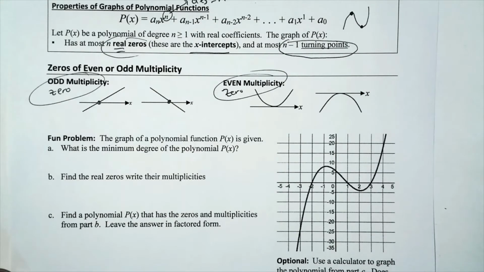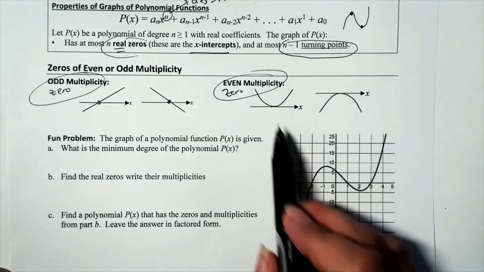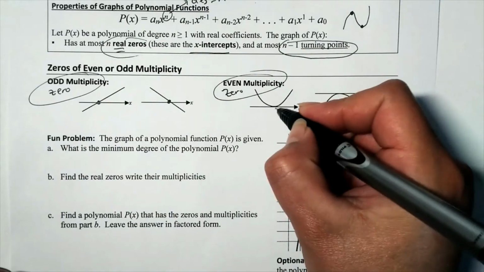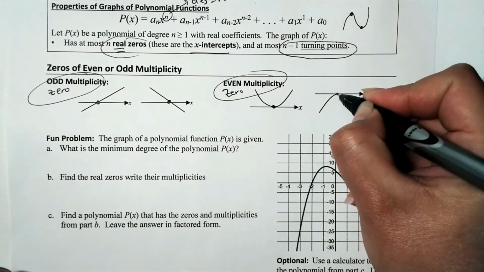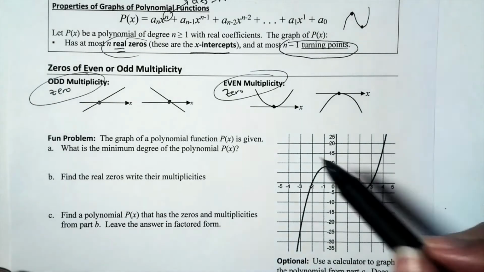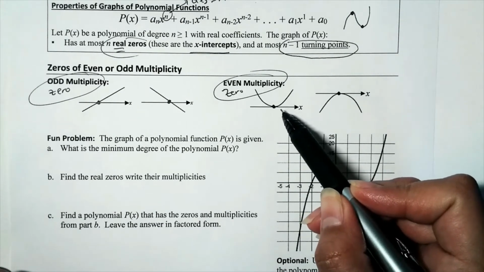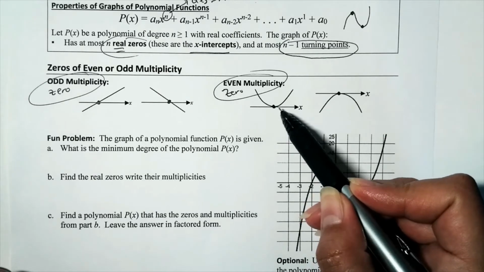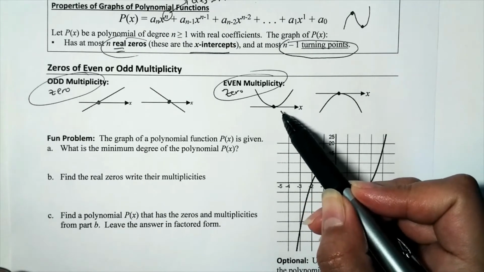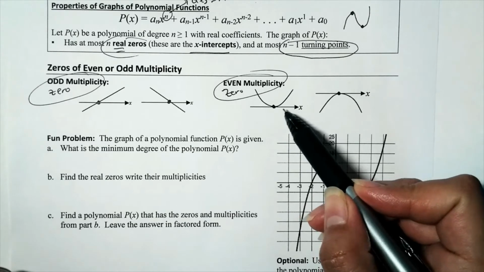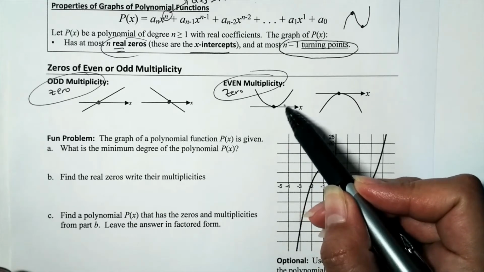Okay, so if we have a 0 of even multiplicity, unfortunately the graph will not intersect the x-axis at that 0. Instead, we're going to say that the graph is tangent to the x-axis at that 0. Tangent to the x-axis means that the graph will touch the x-axis at that point, and that's it.